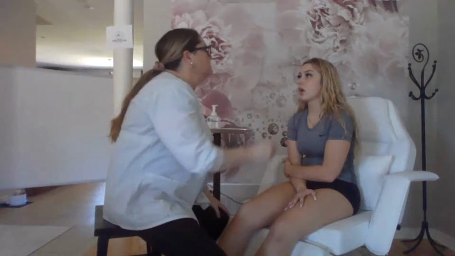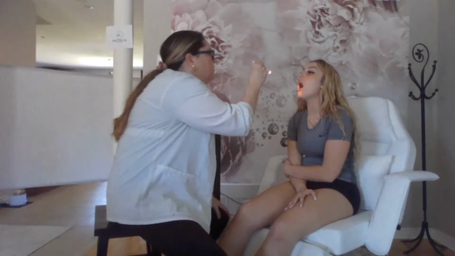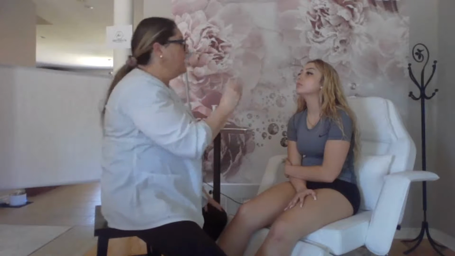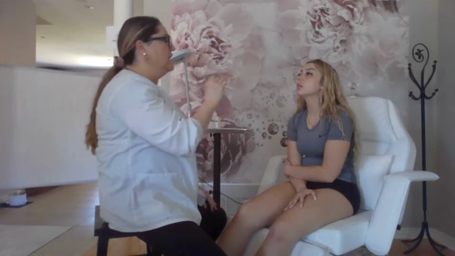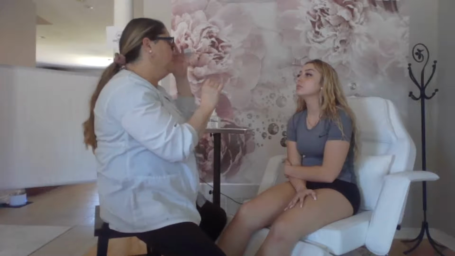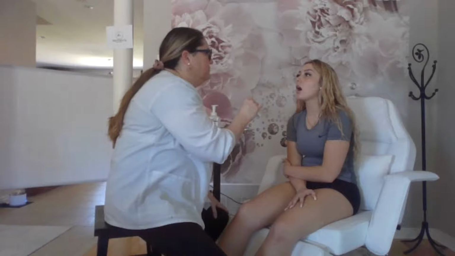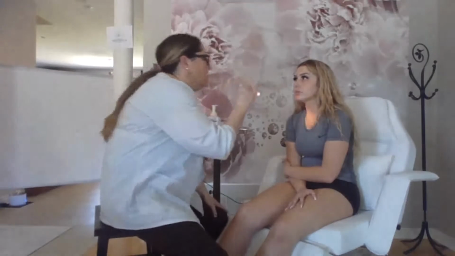I also want to note that the posterior 1/3 of the tongue is for the gag reflex, which I will not be assessing during this OSCE. I am, though, however, going to ask Melina to open her mouth and say ah. And what I'm looking for is rise of her soft palate, and making sure that her uvula is midline. Perfect, which I saw.